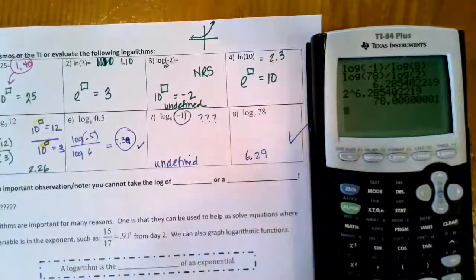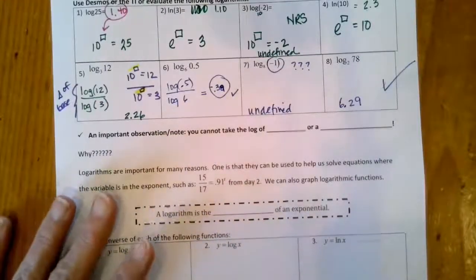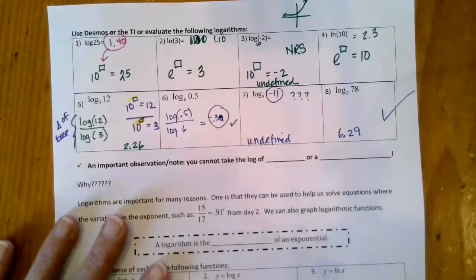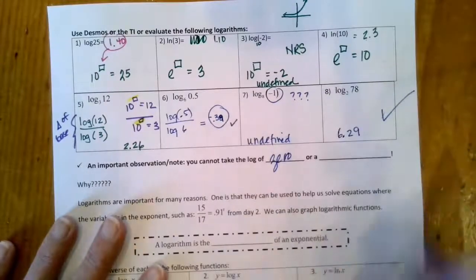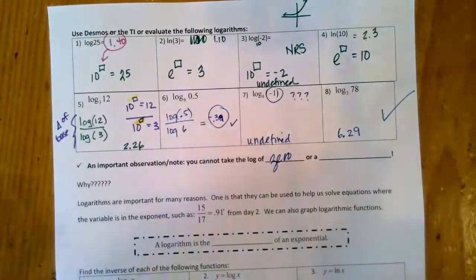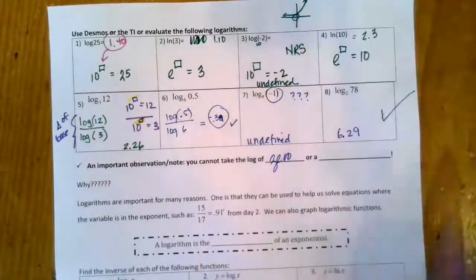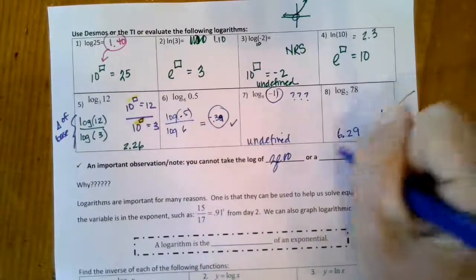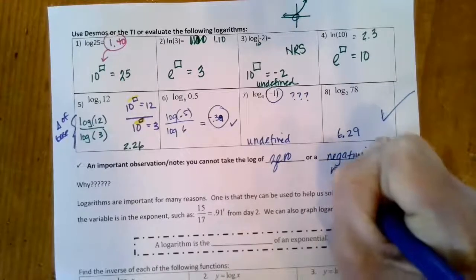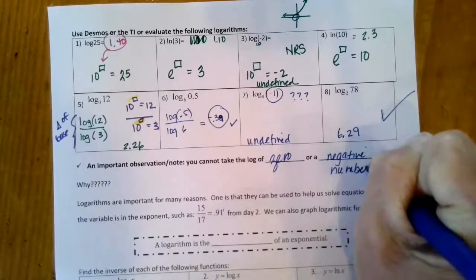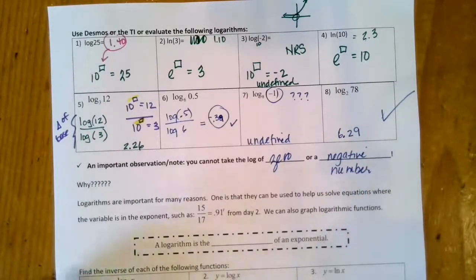Pretty cool, right? Okay, so here's our important observation. You cannot take the log of 0, because you're never going to have 0 as an output. Again, check it out, right? Or a negative number. And the big question is why?